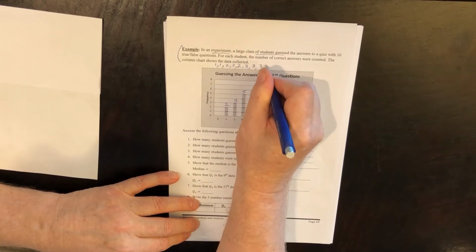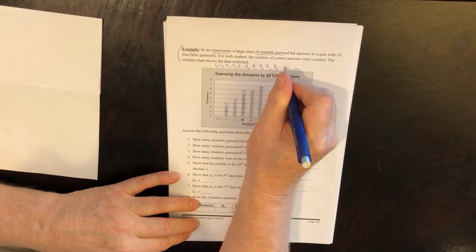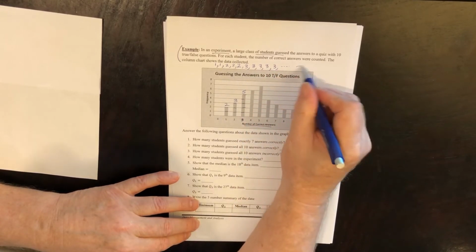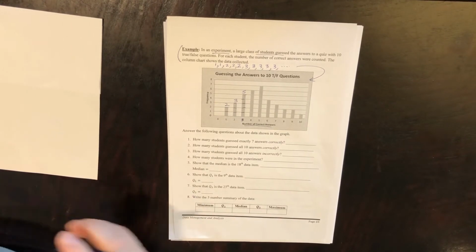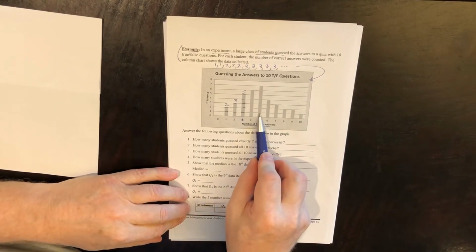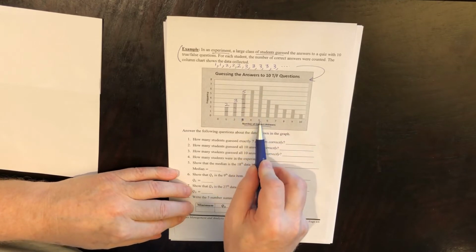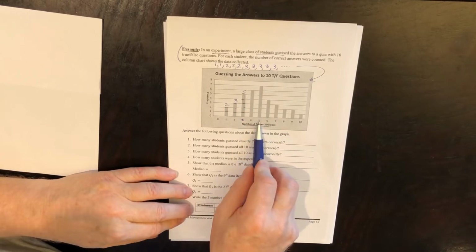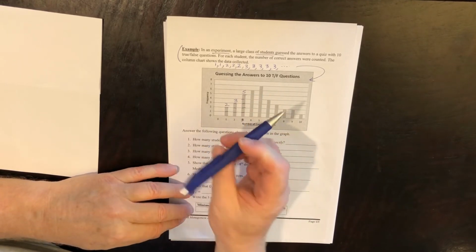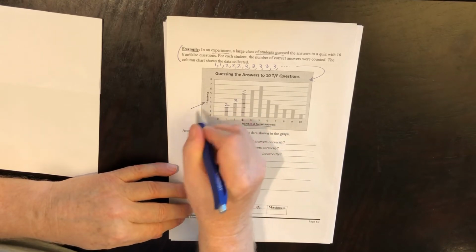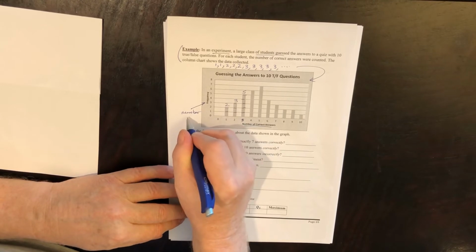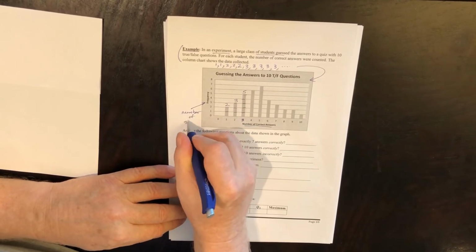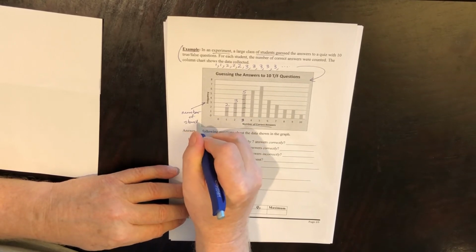And so it is this data that was put into a column chart. And you can see that the biggest column is above the 5. That's the column with the highest frequency, the highest number of students. The highest number of students received 5 correct answers on this test.